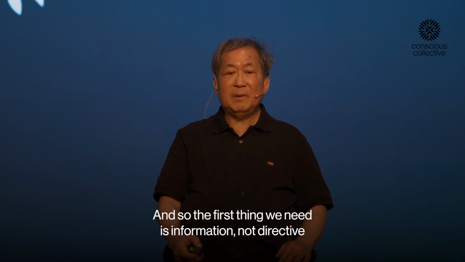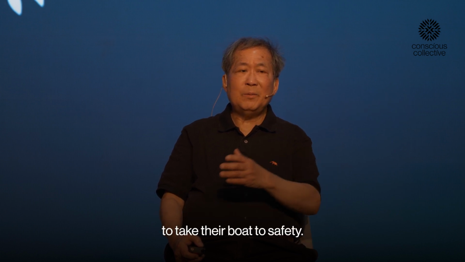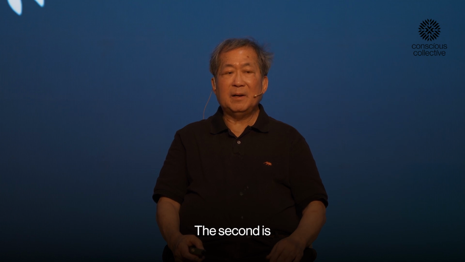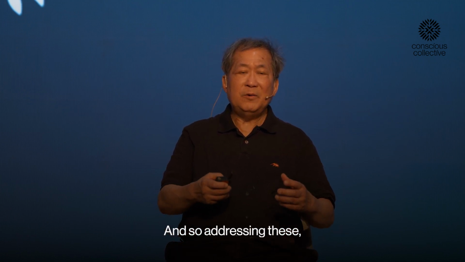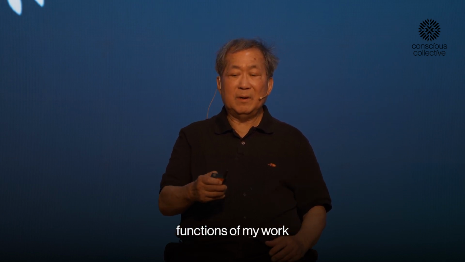And so the first thing we need is information and directive to take the boat to safety. The second is we need the means and equipment to do it. And so addressing these are the basic functions of my work.